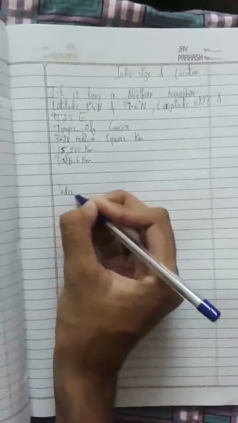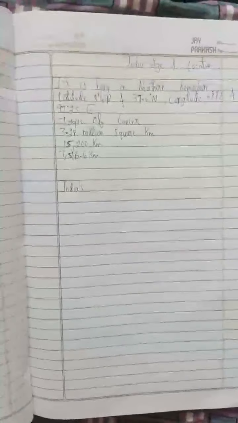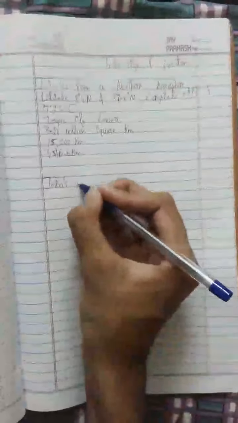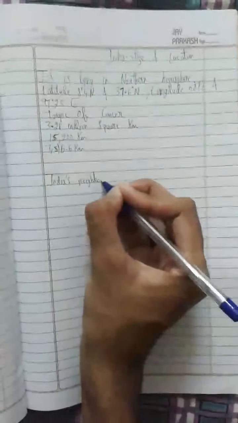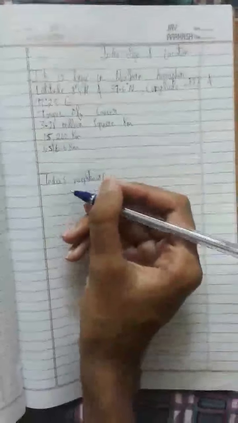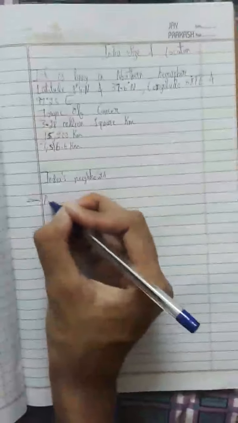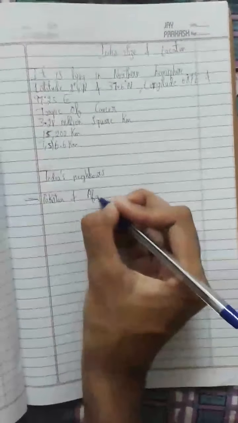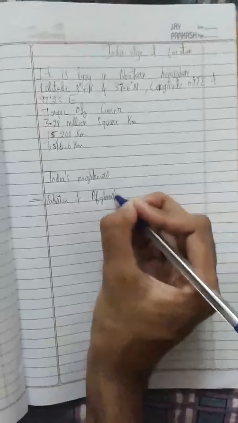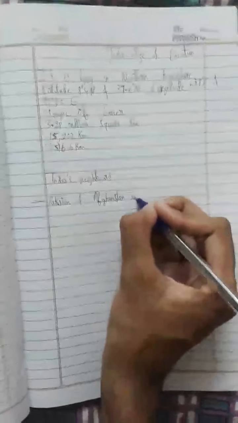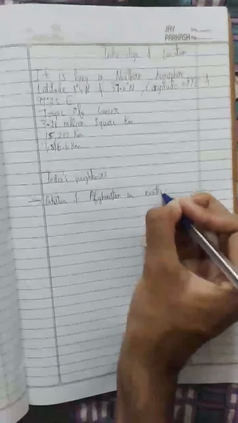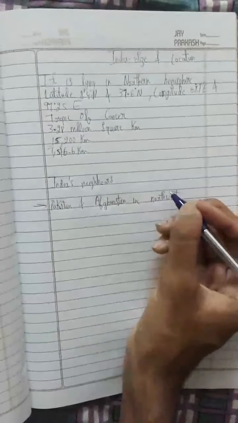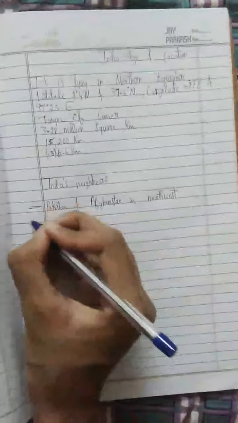And if we come to India's neighbors, we share a land boundary with Pakistan and Afghanistan in the northwest.